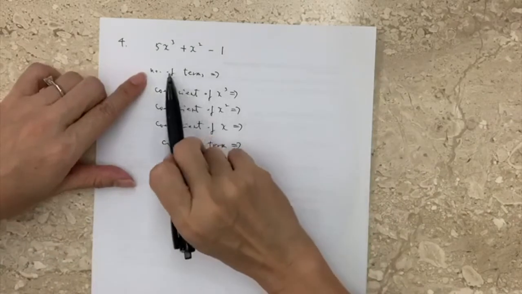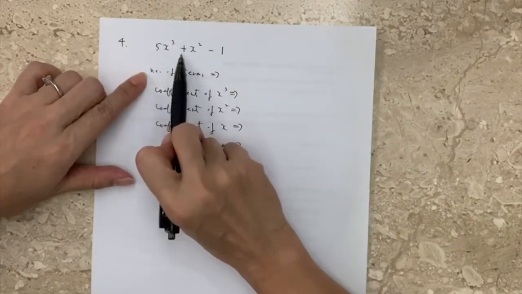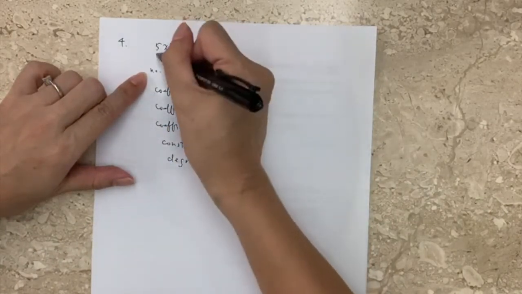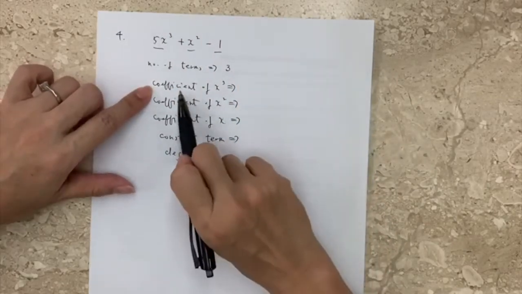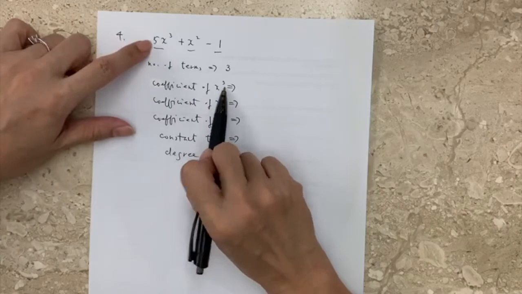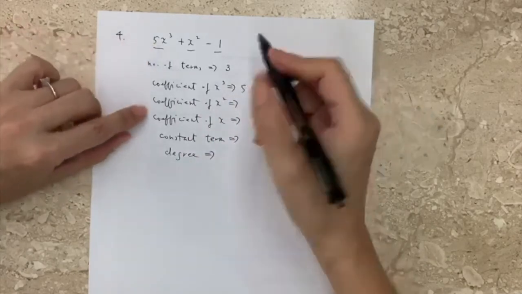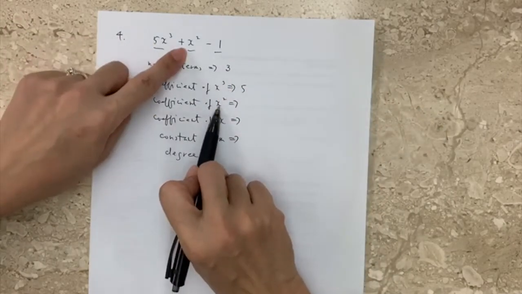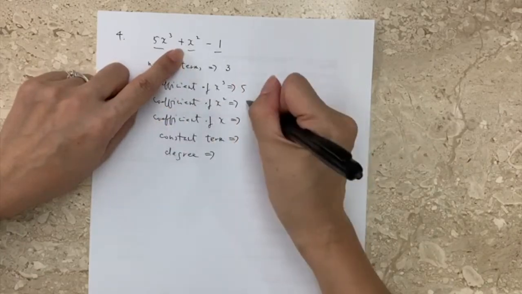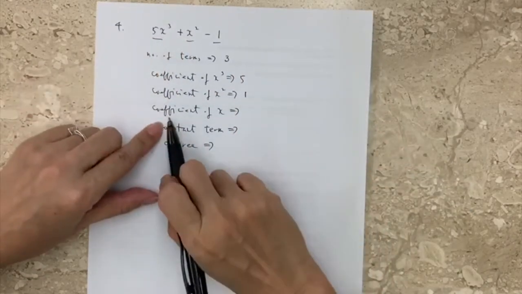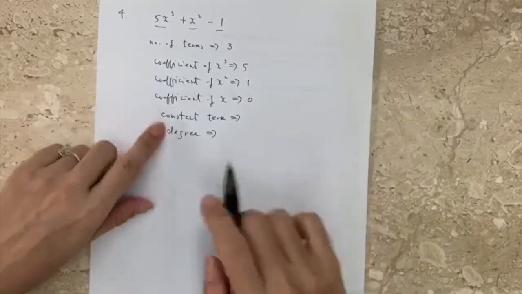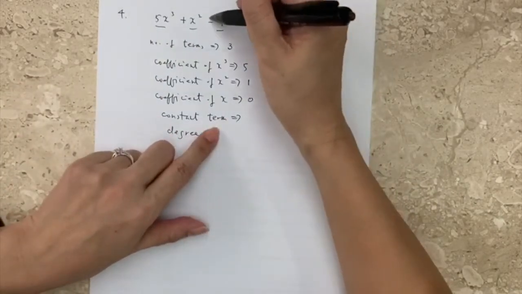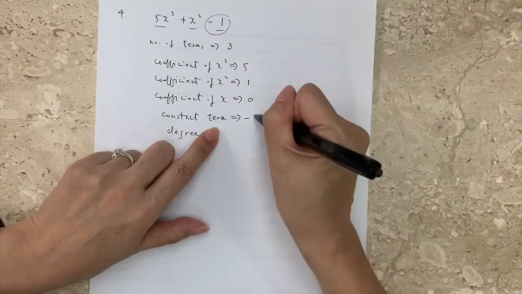Okay, so how many terms here? 5x to the power 3 plus x squared minus 1. So there are 1, 2, 3. So we have 3 terms here. And then what is the coefficient of x to the power 3, which is 5. And the coefficient of x squared, again, this is 1, and positive. And then the coefficient of x, we don't have x here, so that is 0. And finally, the constant term. So this one is the constant term, so the answer is minus 1.